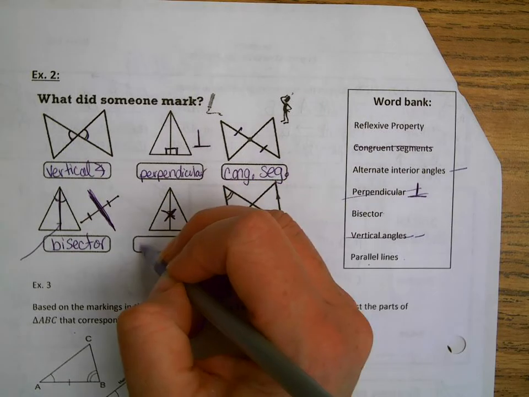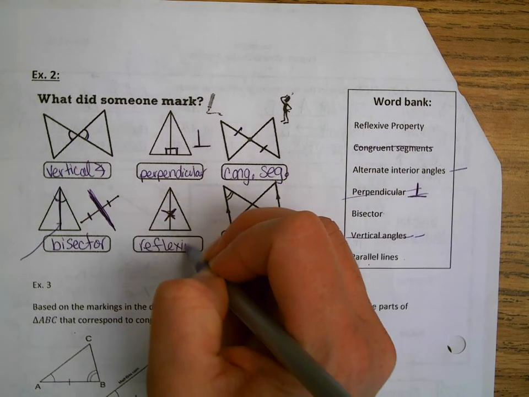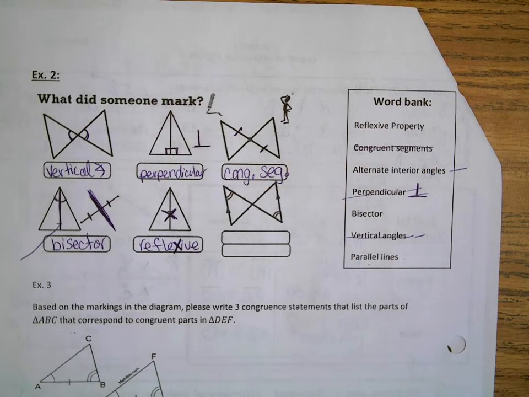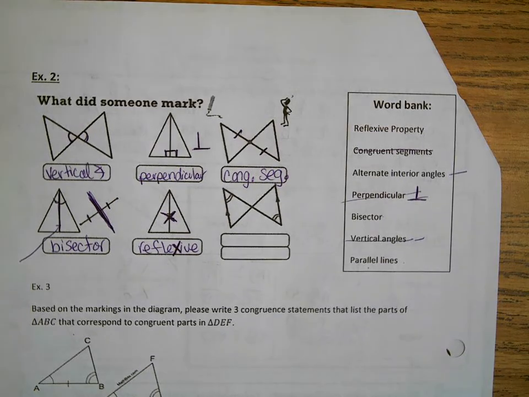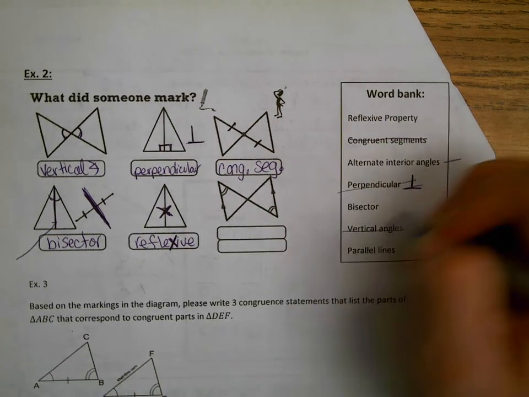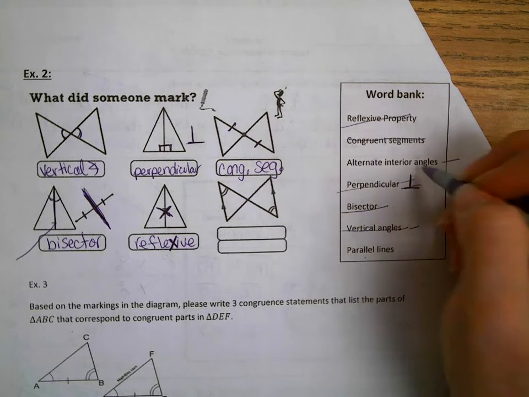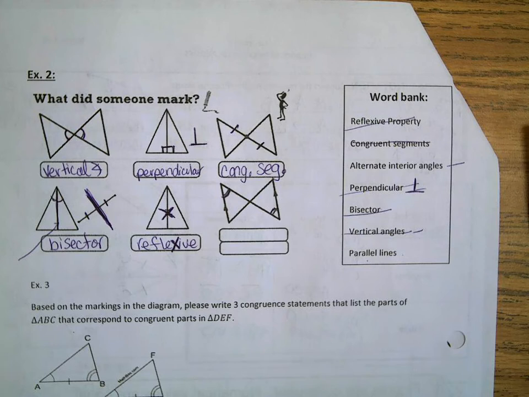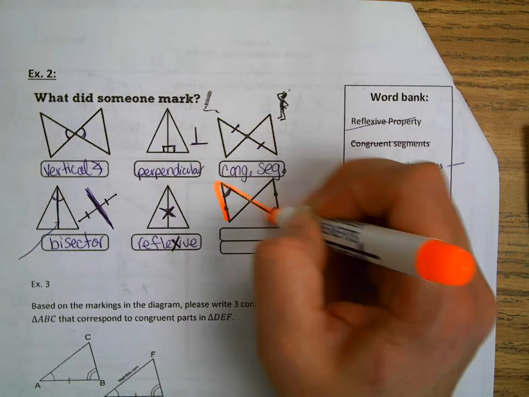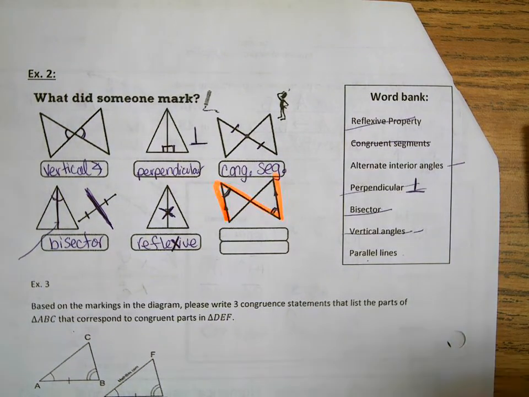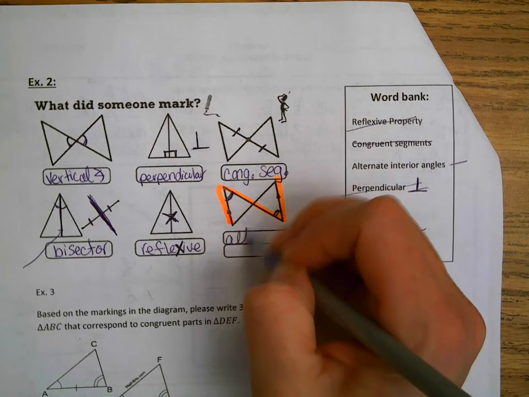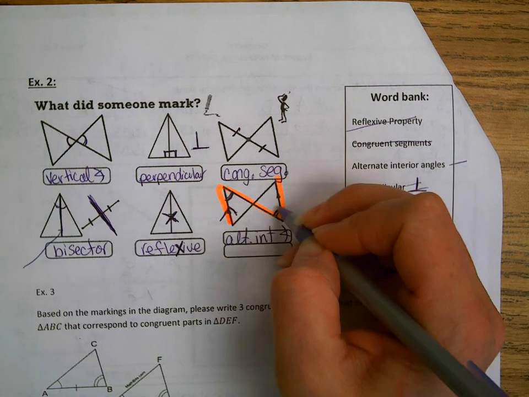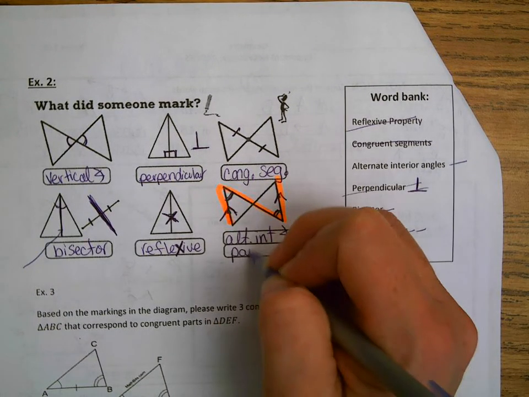This diagram is reflexive. So I like to put an X on it so I remember the word reflexive, which has an X in it, right? So I kind of changed the marking that was there. And last but not least, we have two boxes left, and I believe we have two words left. So these angles in that Z, so remember our Z angles? Okay, if you draw in the Z with me there, those are alternate interior angles. And that's because these arrows here are telling us that the lines are parallel.